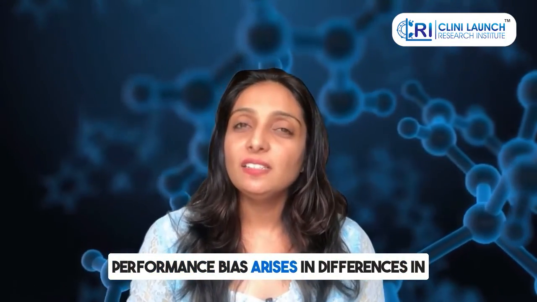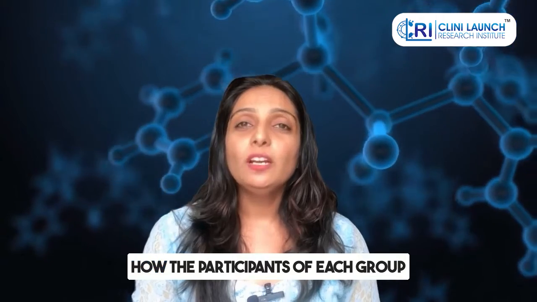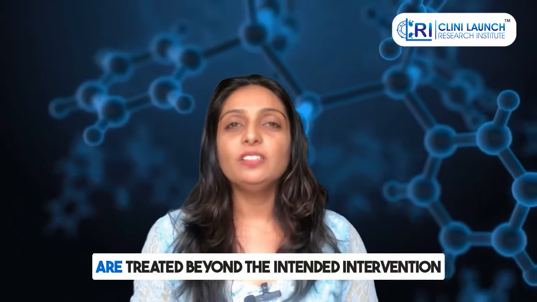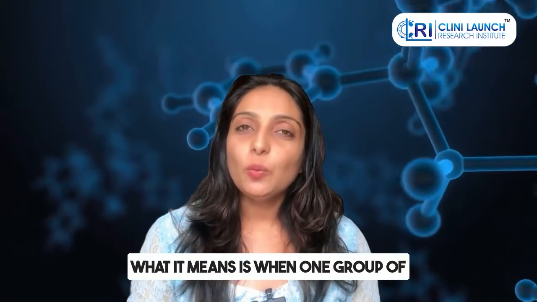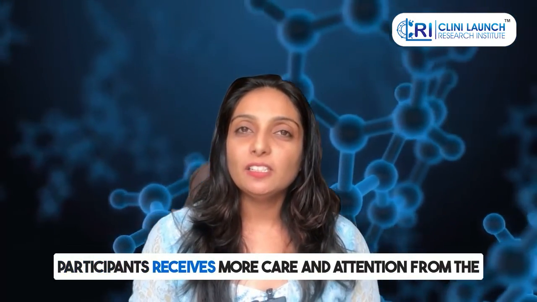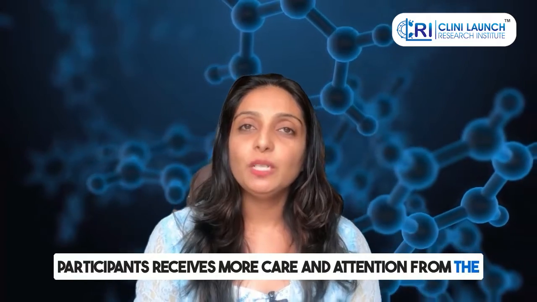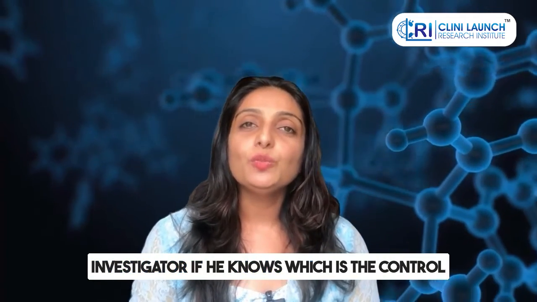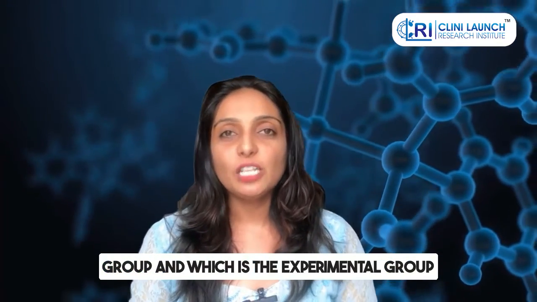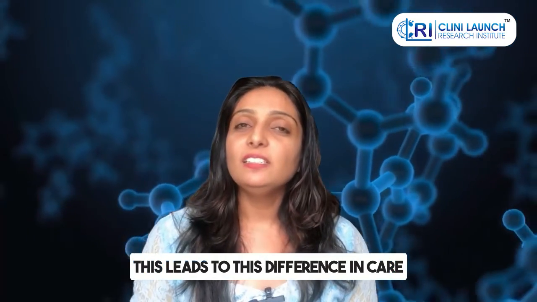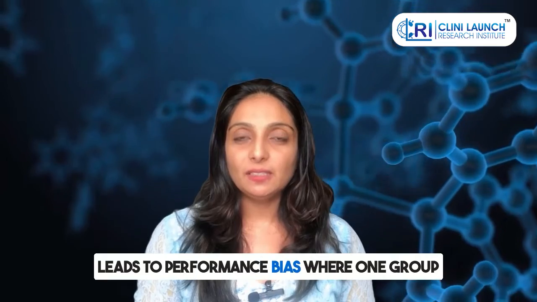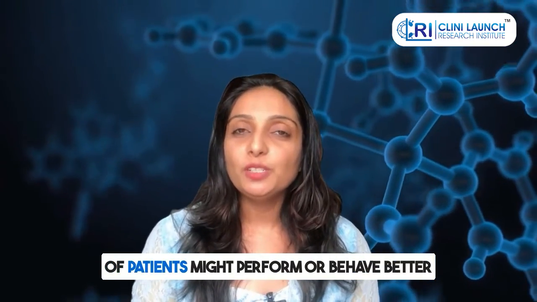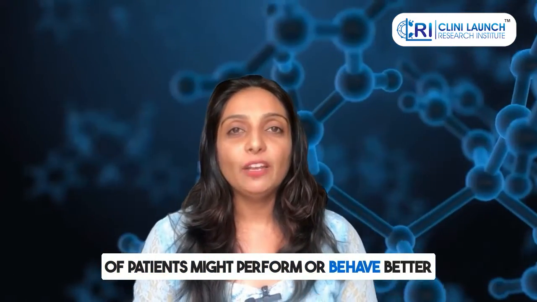Next is performance bias. Performance bias arises from differences in how the participants of each group are treated beyond the intended intervention. What it means is when one group of participants receives more care and attention from the investigator because he knows which is the control group and which is the experimental group. This difference in care leads to performance bias, where one group of patients might perform or behave better.